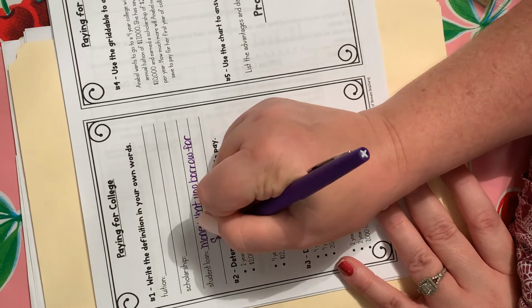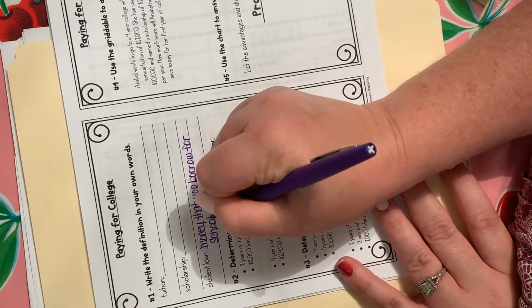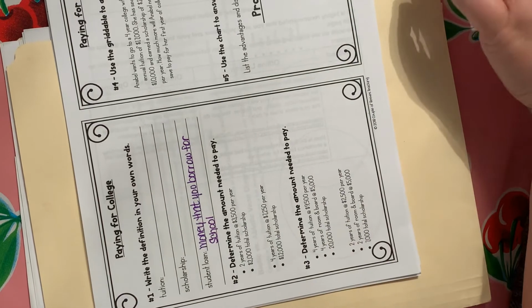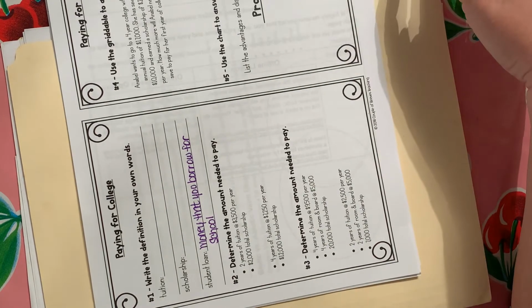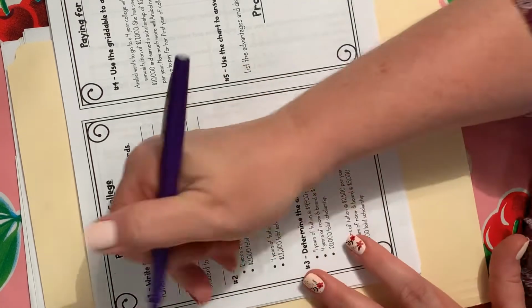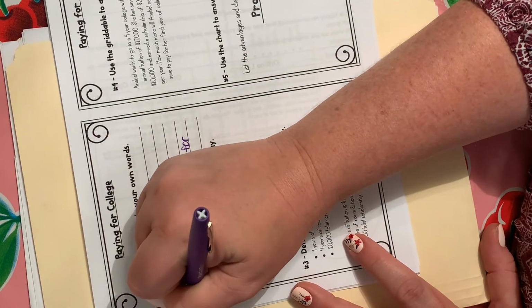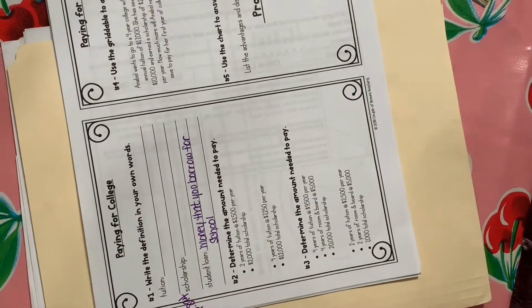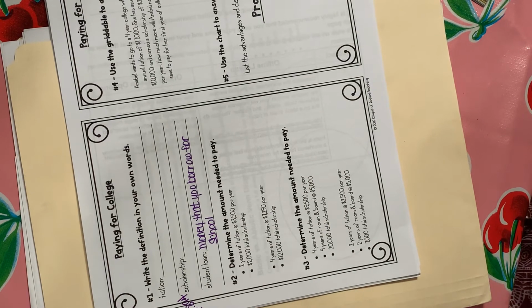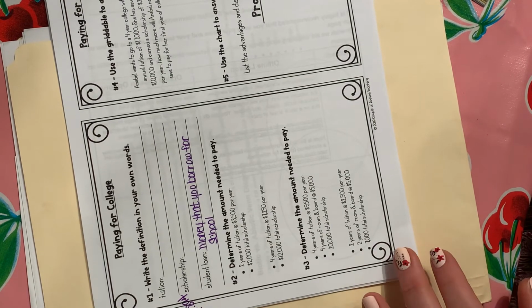The other two you can figure out. And if you're not sure, it's going to be on page 894. It's going to tell you about scholarship. And then tuition, we've talked about that all throughout. What is tuition? What is that?